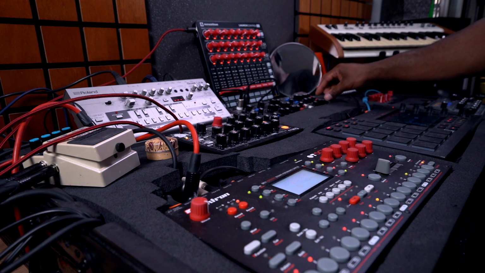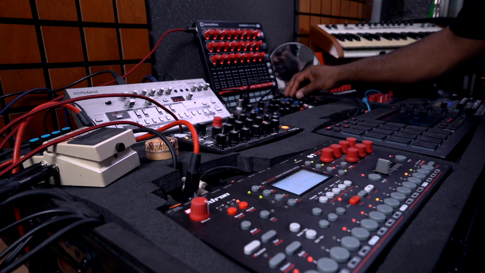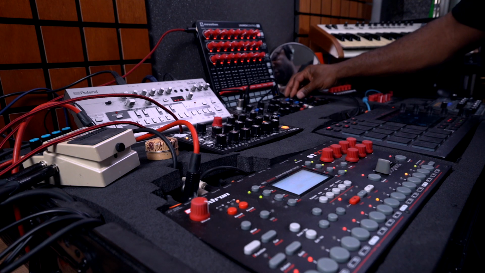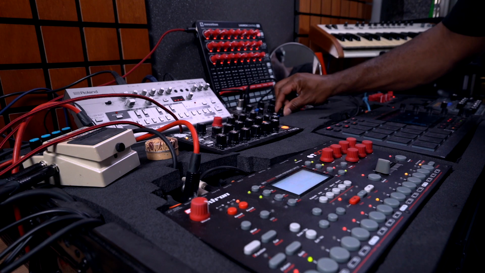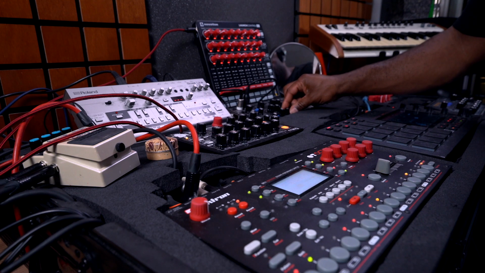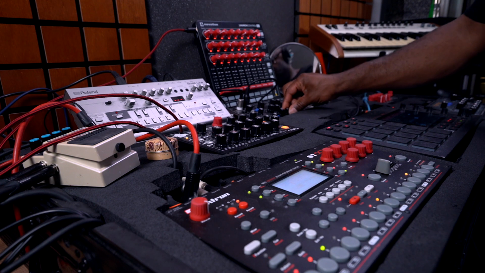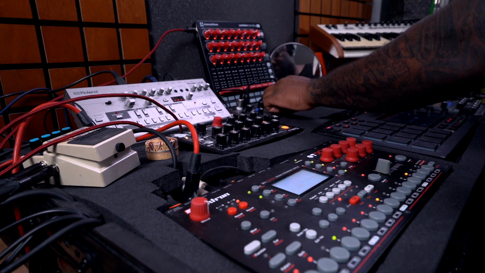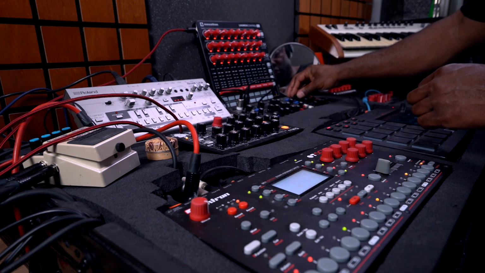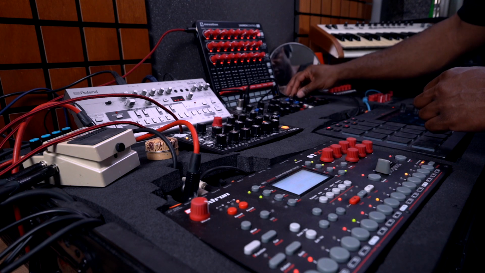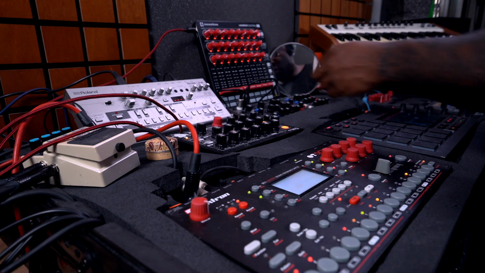So they're starting to fight with each other, which I like. And the third oscillator. Pitch it up. Kick drum.